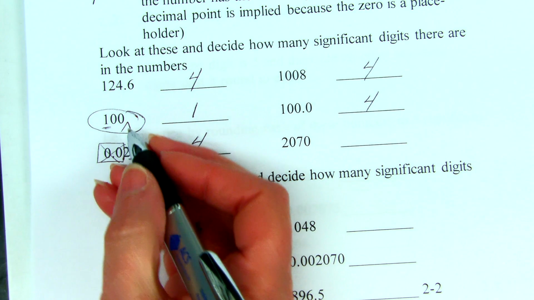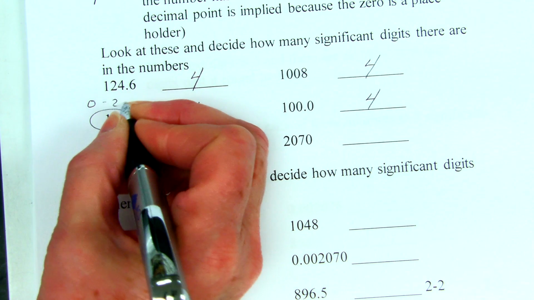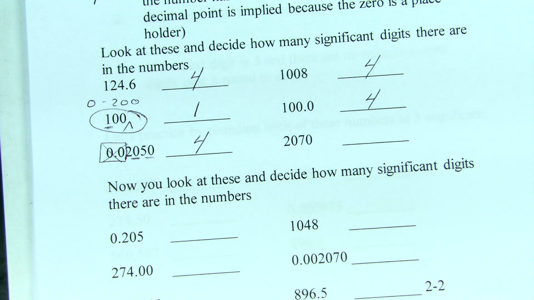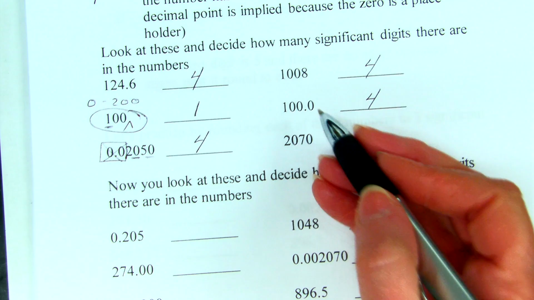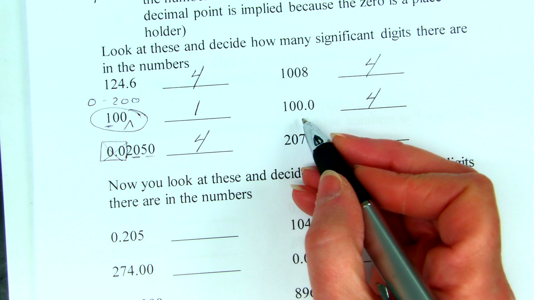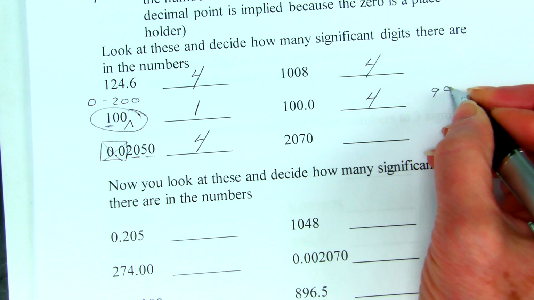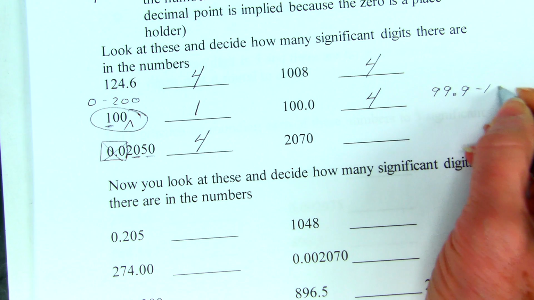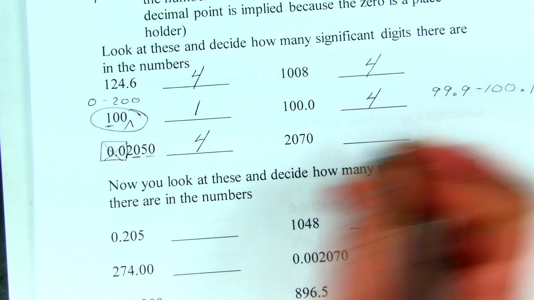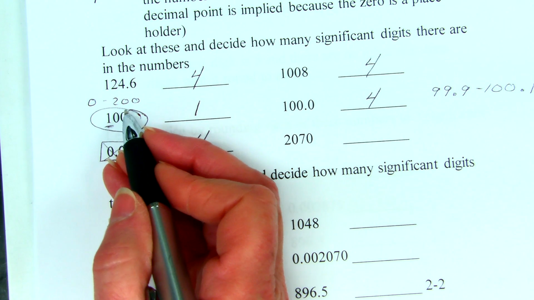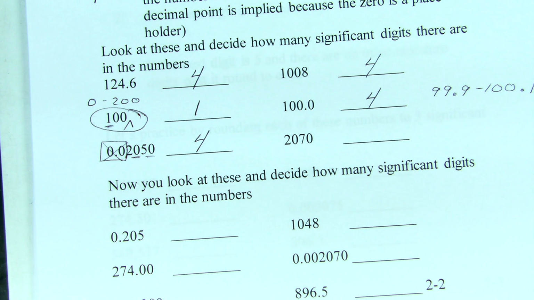So this is sort of representing 0 to 200 if we think of an uncertainty of 1. Over here, I'm measuring out to the tenths. So if I have an uncertainty of 1, my range is 99.9 to 100.1, whereas here it's 0 to 200. So that's what these significant figures are all about, is telling us how well we measure things.